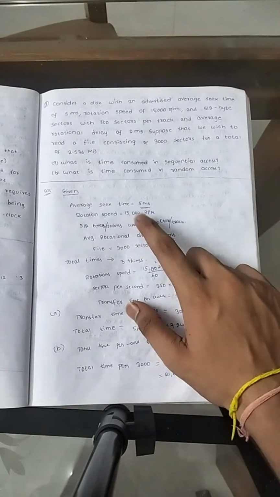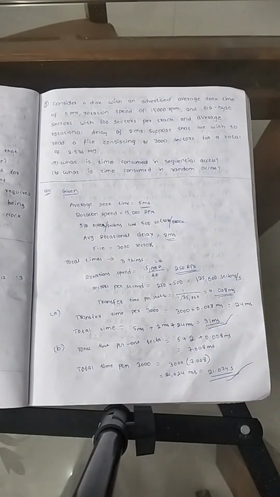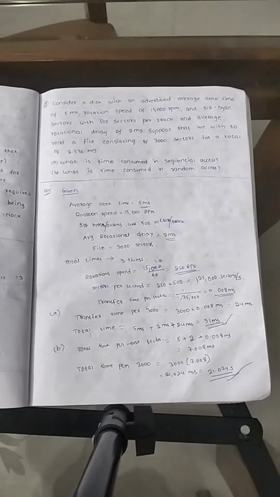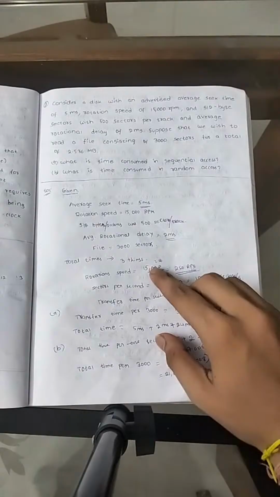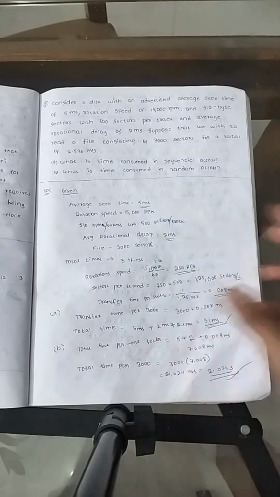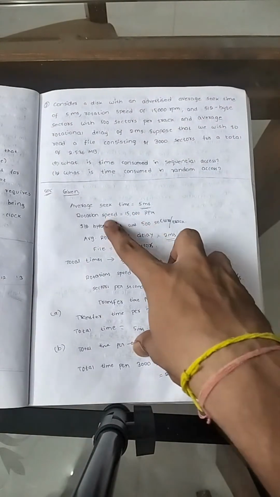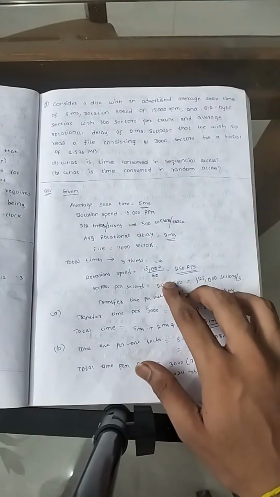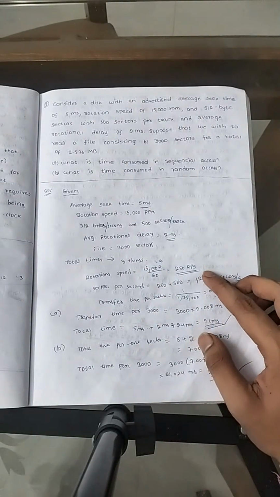First let me convert it into seconds. How can we convert minutes into seconds? Just by dividing by 60, right? So I have converted rpm into rps, that is minutes to seconds, just by dividing by 60. Here 15,000 rpm divided by 60 is 250 rotations per second.